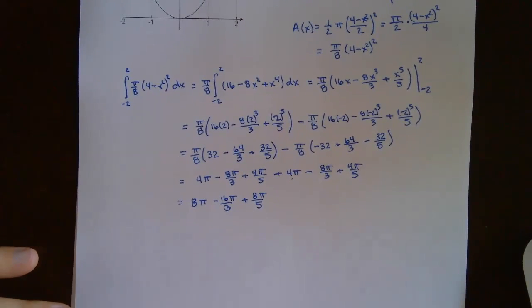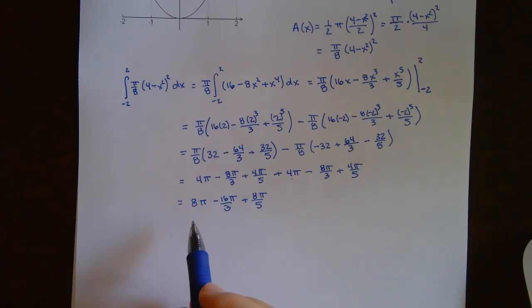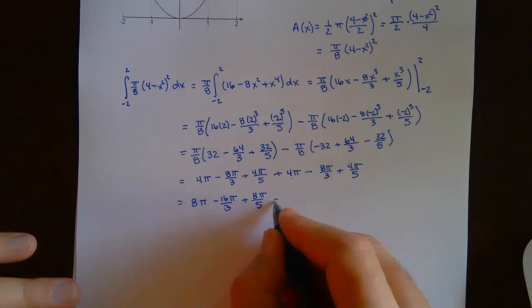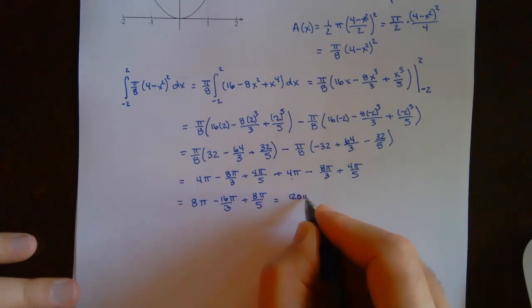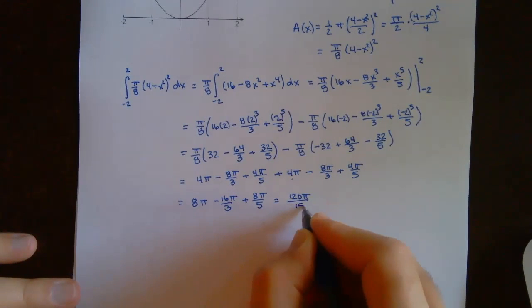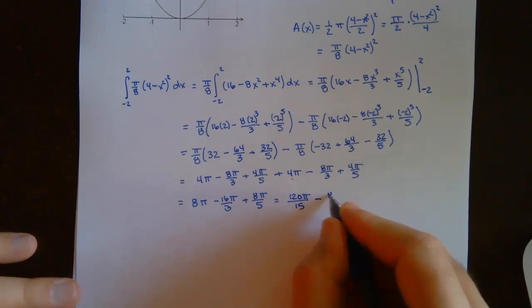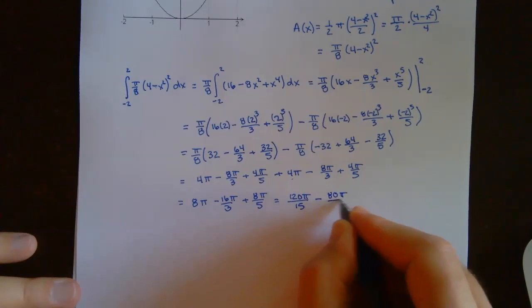So we need a common denominator of 15. 15 times 8 would be 120, so 120 pi over 15. And then we'd have to multiply by 5, so that'd be minus 80 pi over 15.